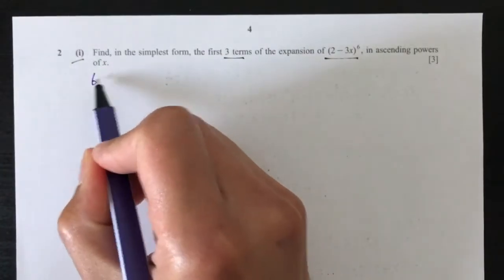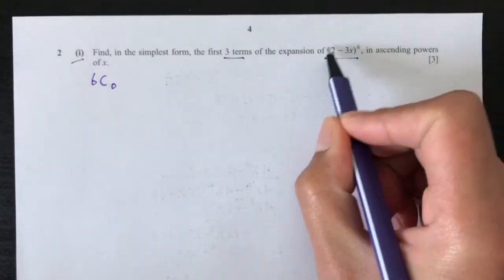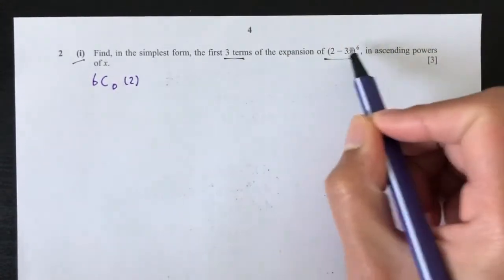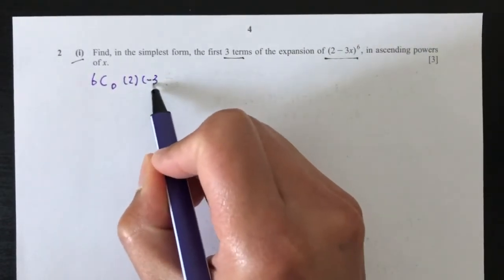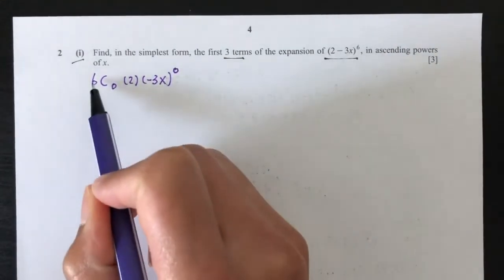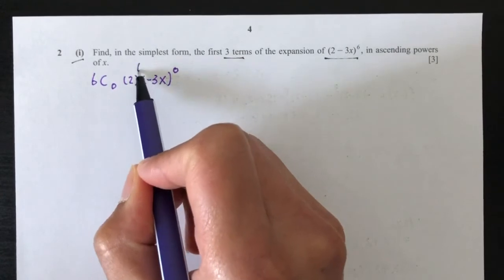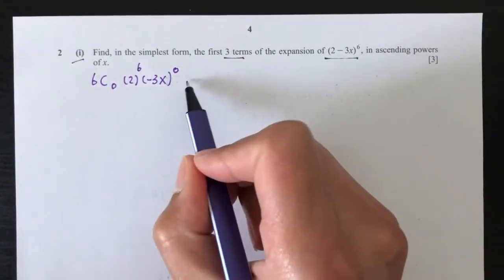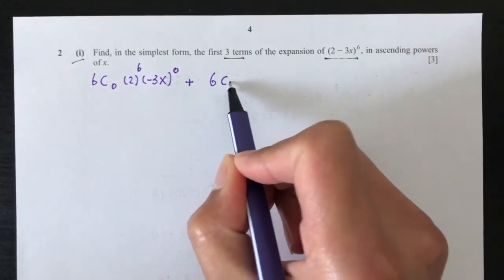So we write 6 choose 0. The first is 2, and then we have minus 3x. Right. Now if this is 0, this has to be 0. 6 minus 0 is 6, so that will be power 6. That's your first term. Now plus, your second term is 6 choose 1.